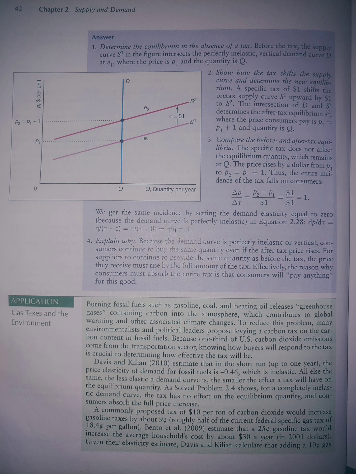2. Show how the tax shifts the supply curve and determine the new equilibrium. A specific tax of $1 shifts the pre-tax supply curve, S¹, upward by $1 to S².